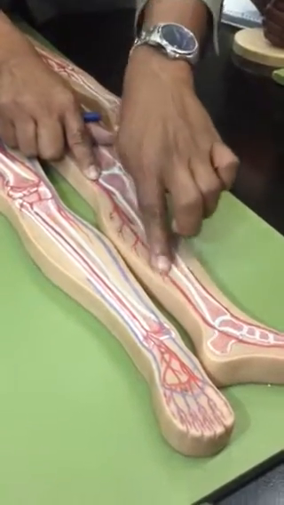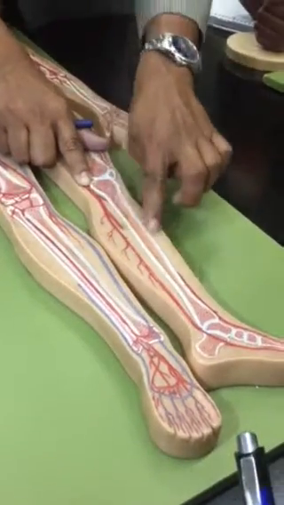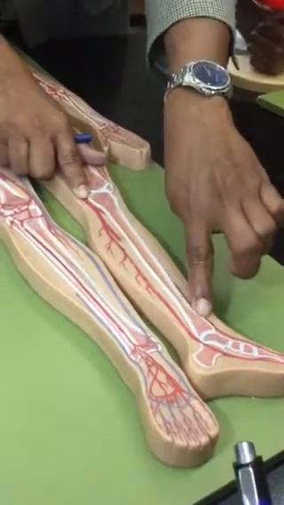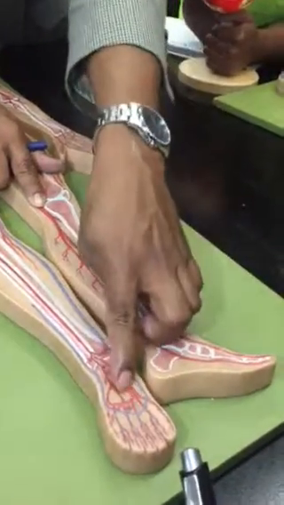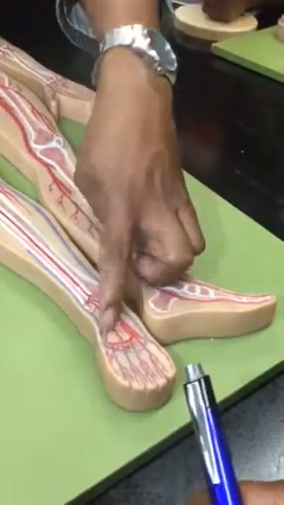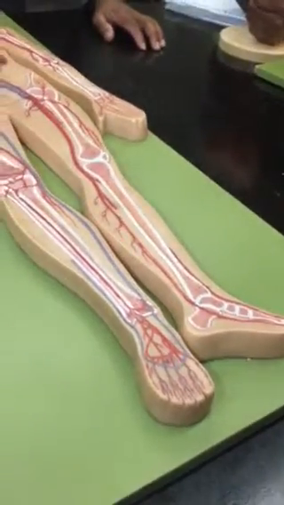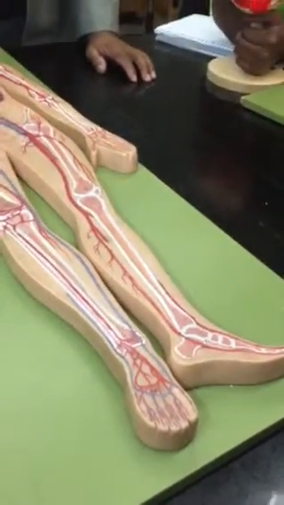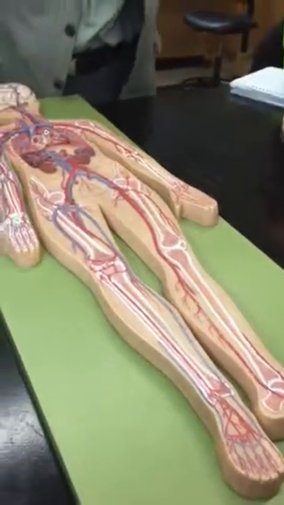So this branch is the posterior tibial artery, and the branch that goes in front is called the anterior tibial artery. And somewhere about here will be the what? Plantar arch. Cool so far? Good.